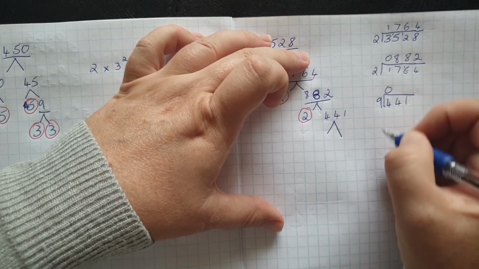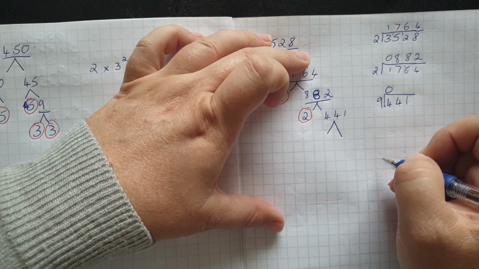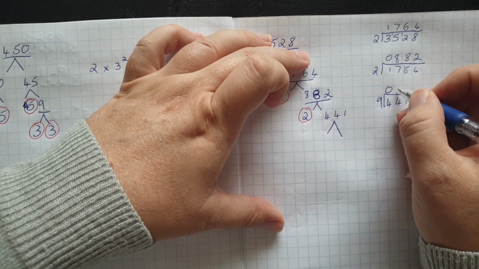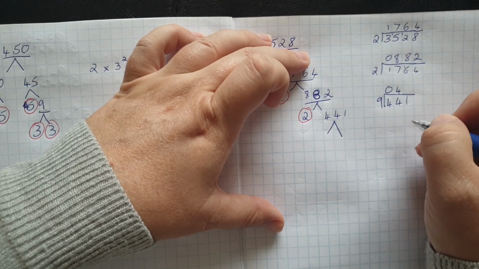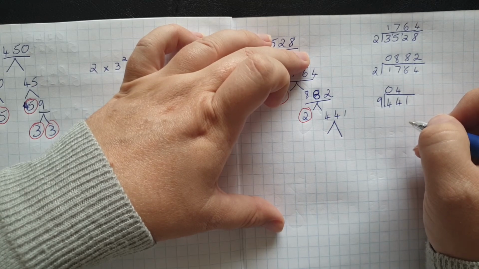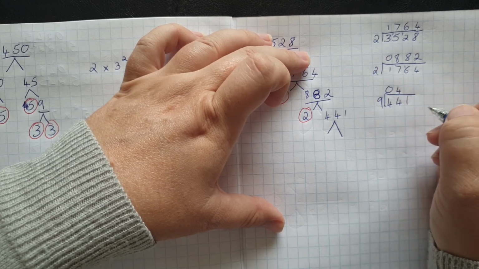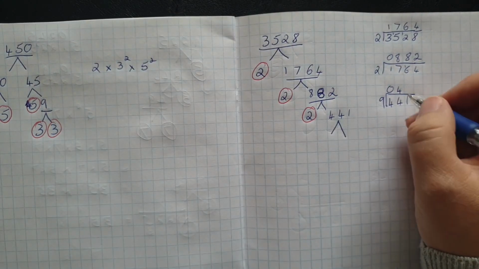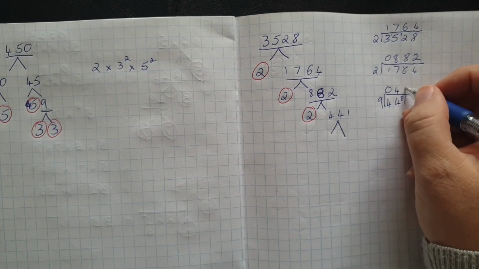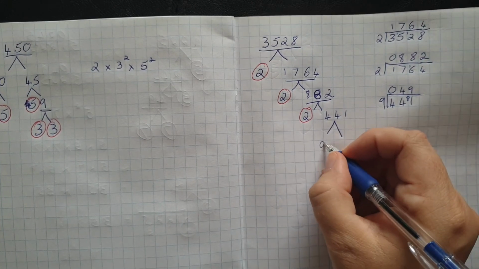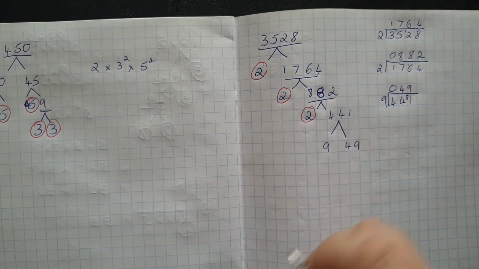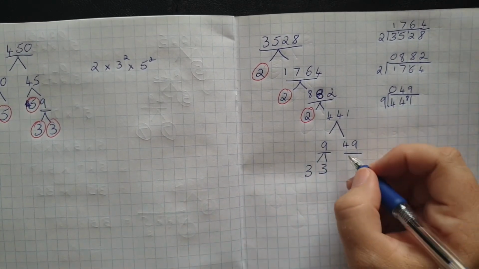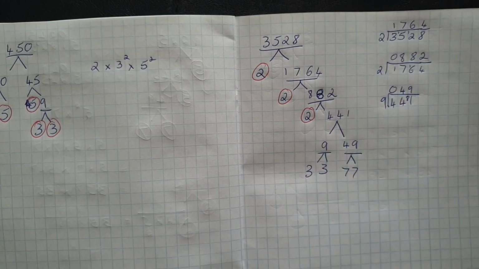How many 9s in 4? 0. How many 9s in 44? There are 4. 4 9s are 36. Leaving over 8. How many 9s in 81? 9. 9 and 49. Okay, 9 splits into 3 and 3. 49, I remember from before, splits into 7 and 7.